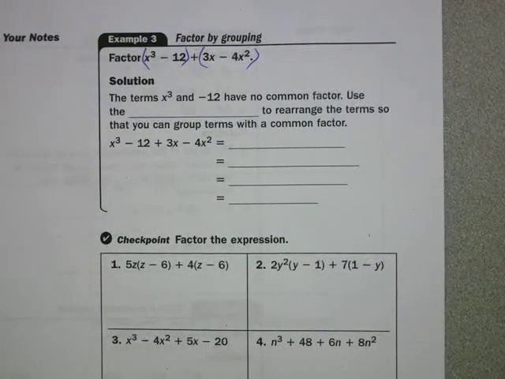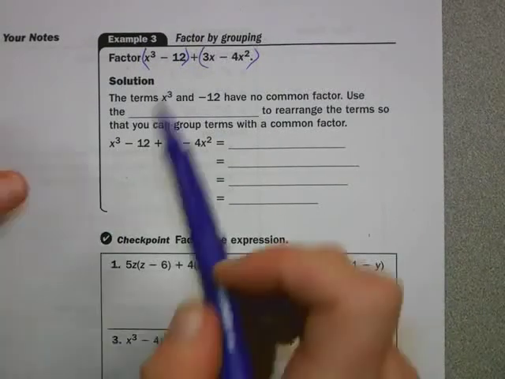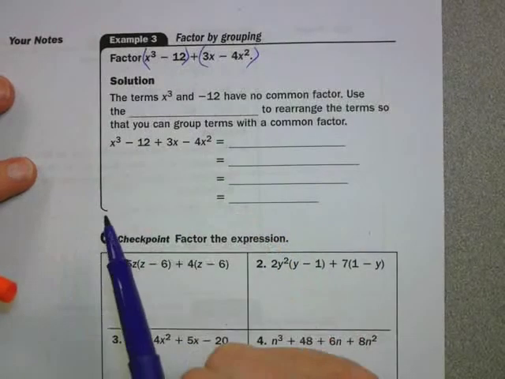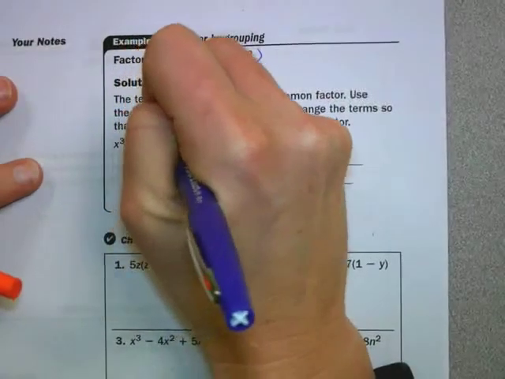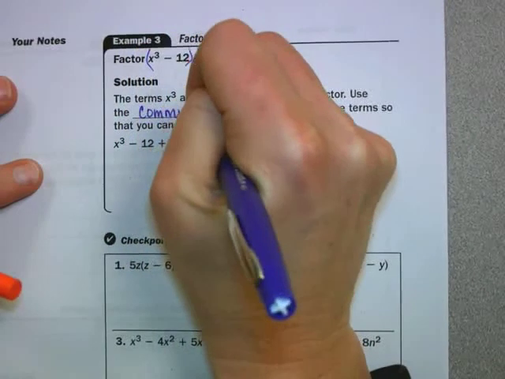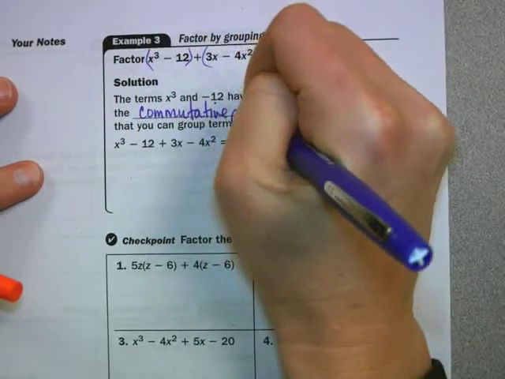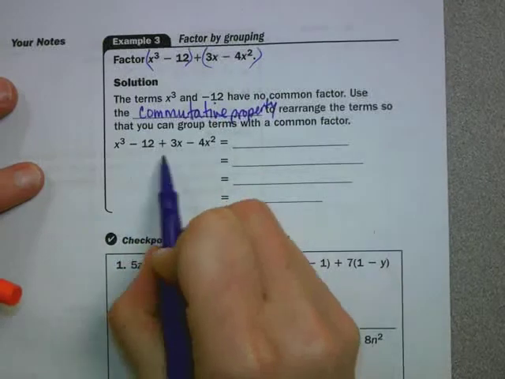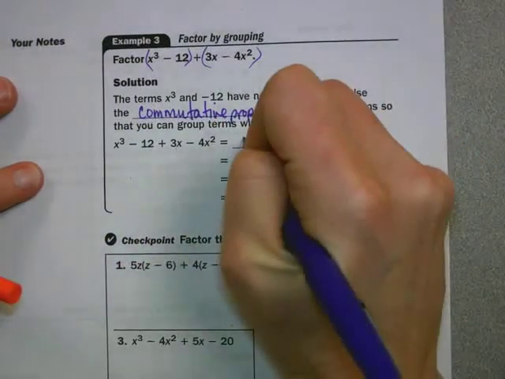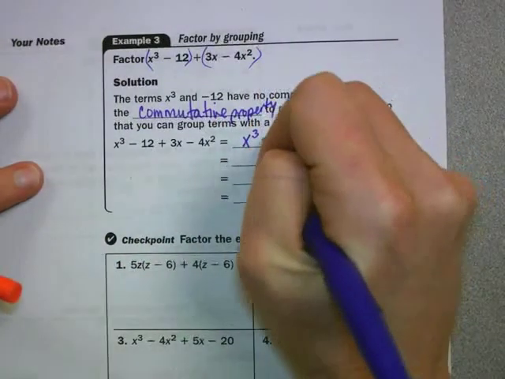So it says the terms x cubed and negative 2 have no common factor. So we need to use a property to rearrange the terms. What property can I move things around? Commutative property of addition. Yep. Commutative property to rearrange the terms so you can group them. So I'm going to put them in descending order. That's why we practiced that earlier this unit.